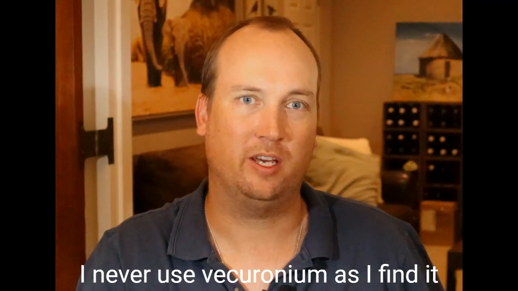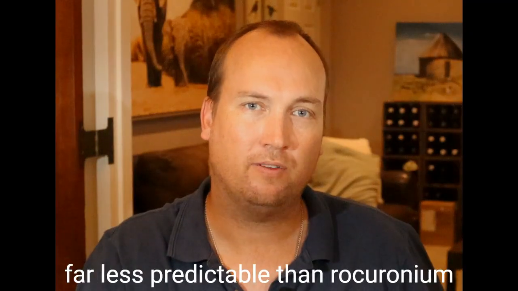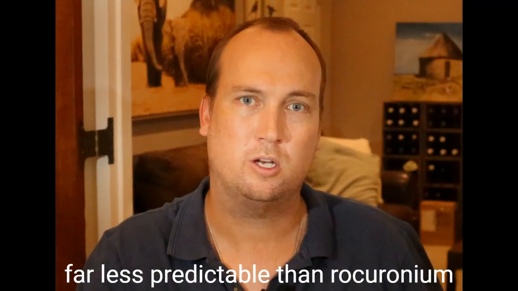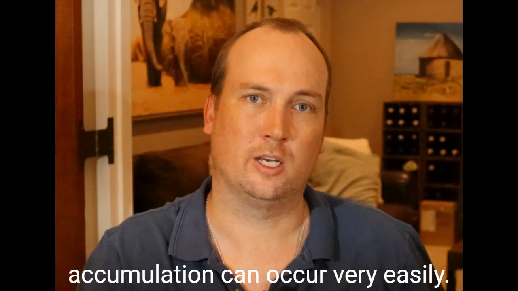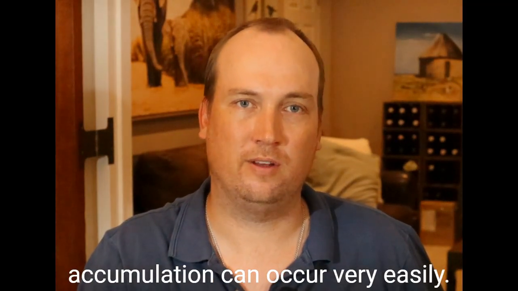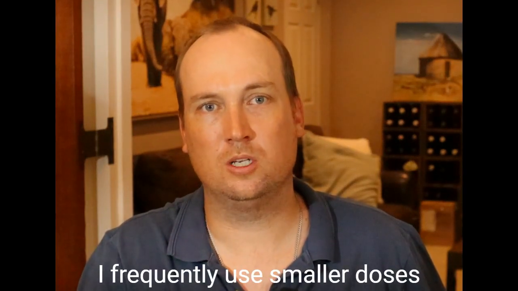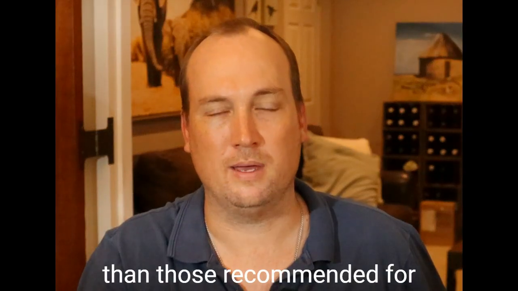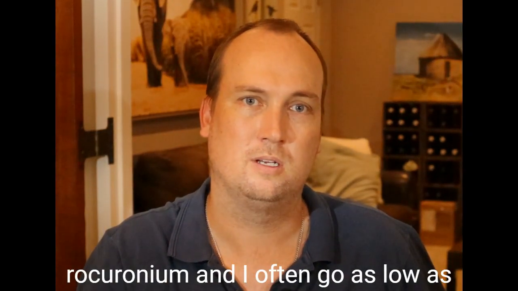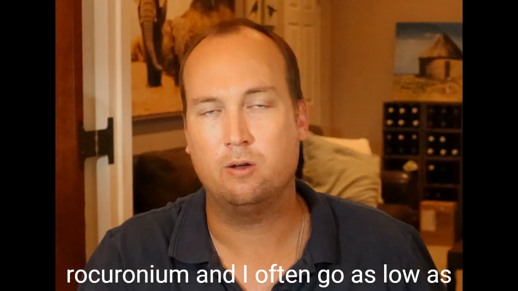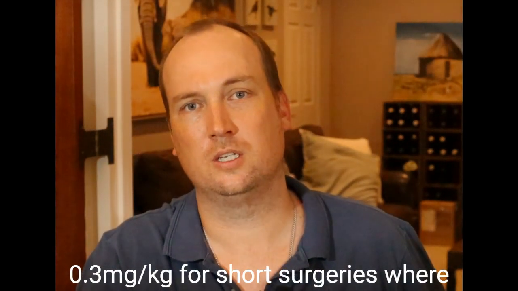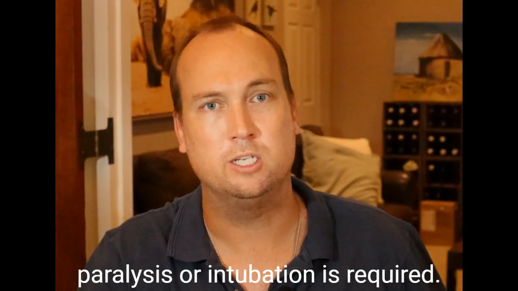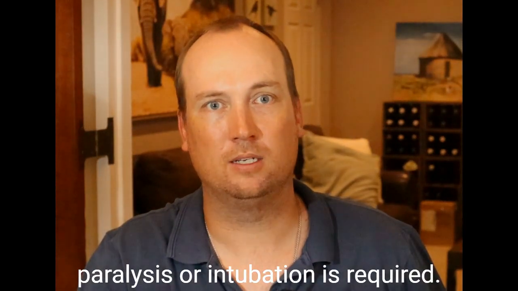I never use vecuronium, as I find it far less predictable than rocuronium, especially with repeat dosing, where accumulation can occur very easily. I frequently use smaller doses than those recommended for rocuronium, and I often go as low as 0.3 milligrams per kilogram for short surgeries where paralysis or intubation is required.